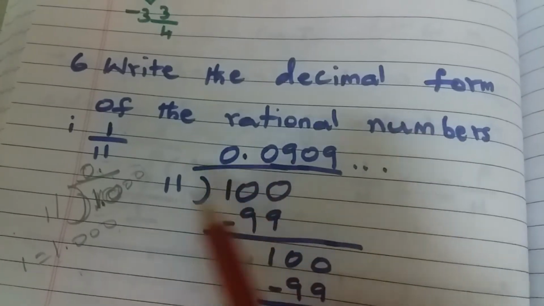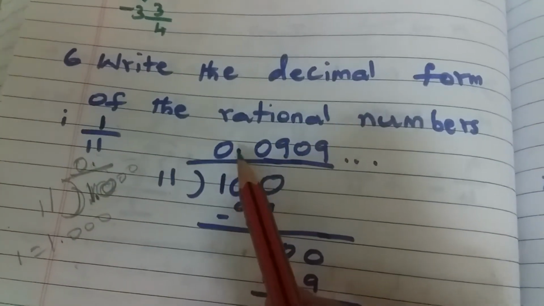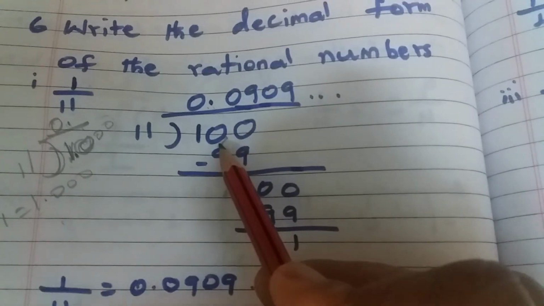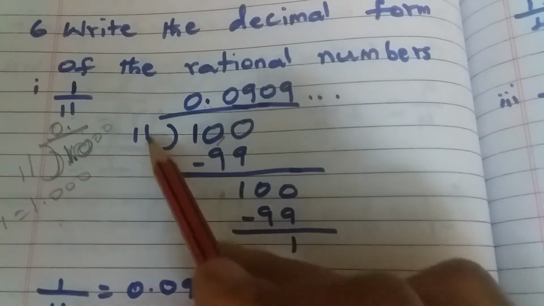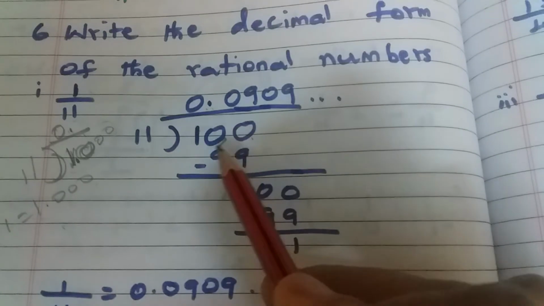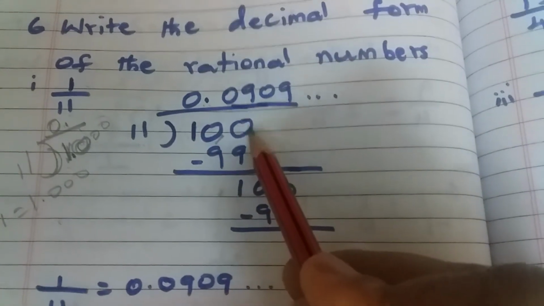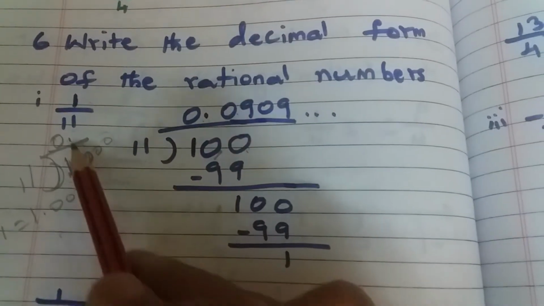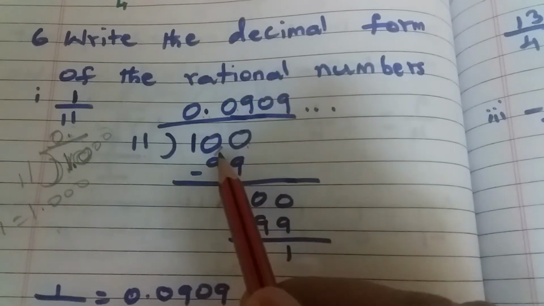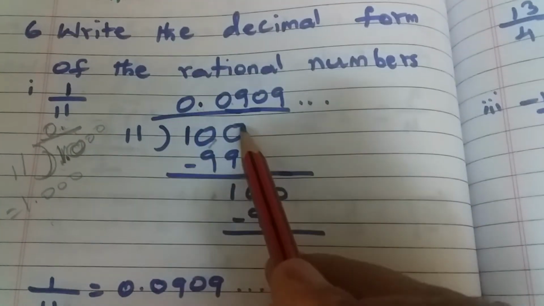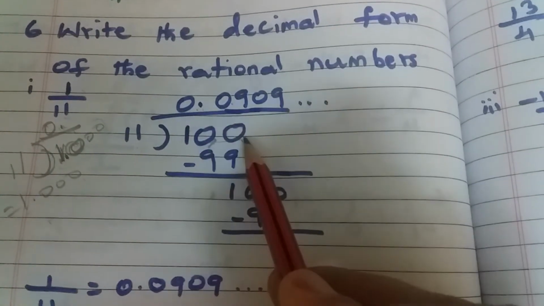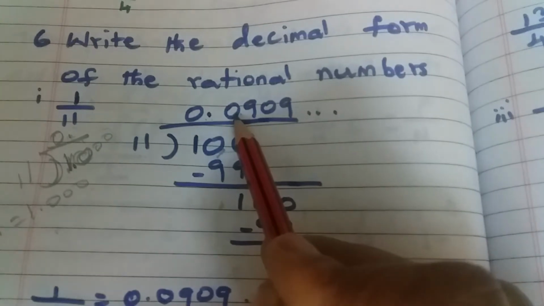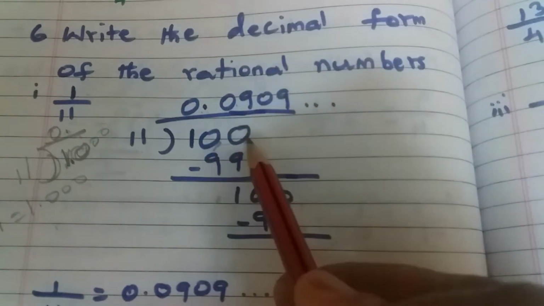Okay, so keep that point in the quotient. 10 we got. Even 10 is lesser than 11, we cannot divide. So put one more 0. When you add 0 for the second time, we need to put 0 in the quotient. When you put the first 0, we keep a point. When you put the second 0, when you're adding 2 zeros with the dividend, we put 0 in the quotient. Now you take 100.